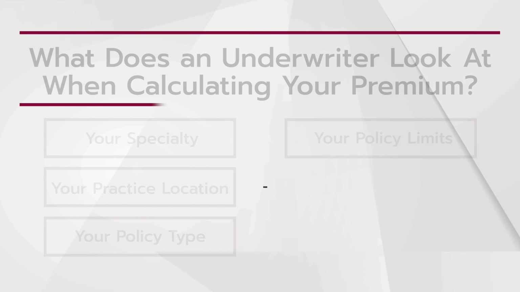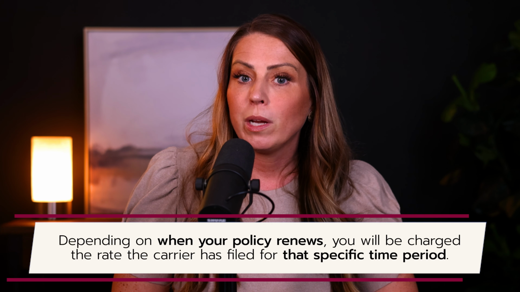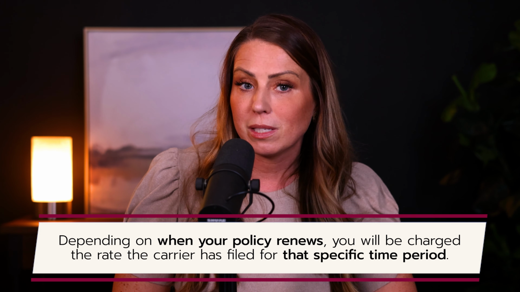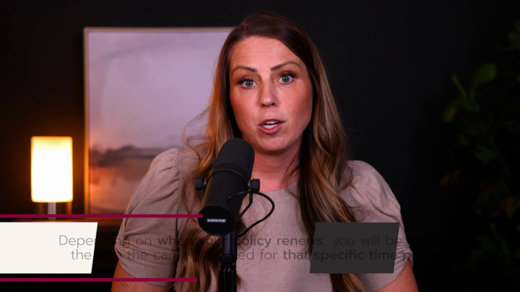And finally, the underwriter looks at your effective date to determine the price of your premium. Carriers file their rates on an annual basis, and sometimes those prices change. So, depending on when your policy renews, you will be charged the rate that the carrier currently has filed for that specific time period. For example, if a carrier changes their rates effective today, and your policy date is effective tomorrow, then you'll be subject to those new rates since your effective date falls after the date of the change. Compare that to a doctor whose coverage may have started last week. He will not be subject to the rate change until his next policy renewal.